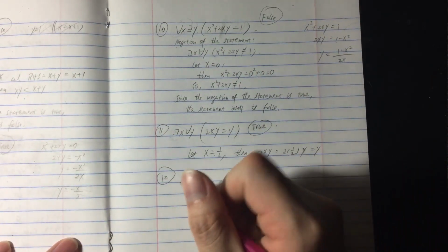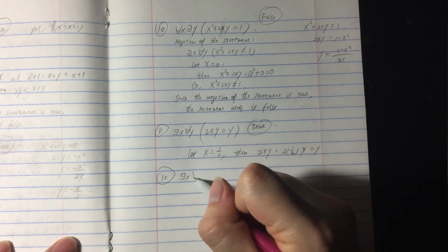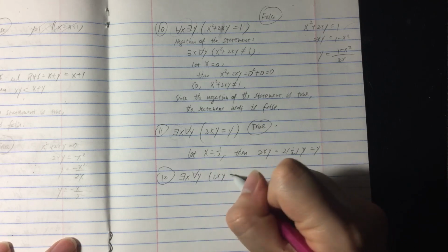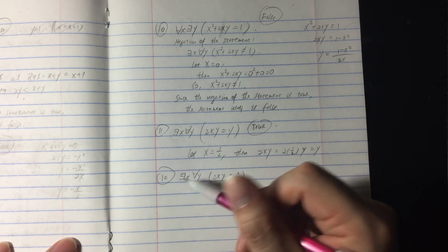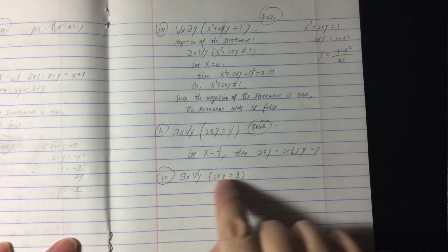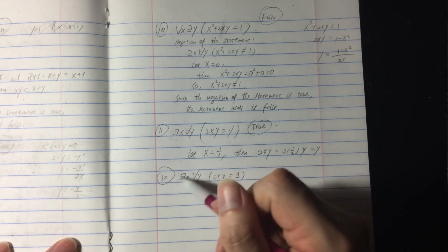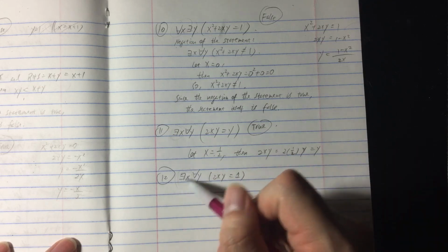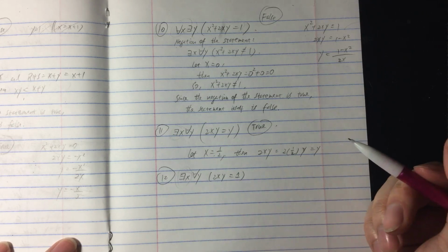Next, very similar. There exists x such that for all y, 2xy equals 1. Can we find x that makes this statement true for all y? Remember, this x must be a constant. It can't depend on y. Can we find a constant x that makes 2xy equal to 1?